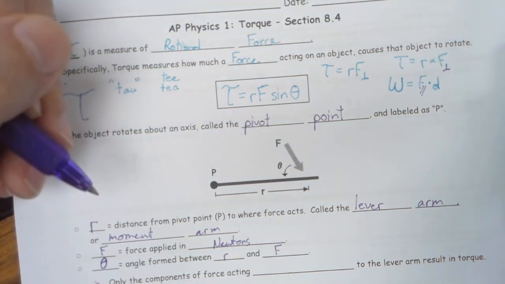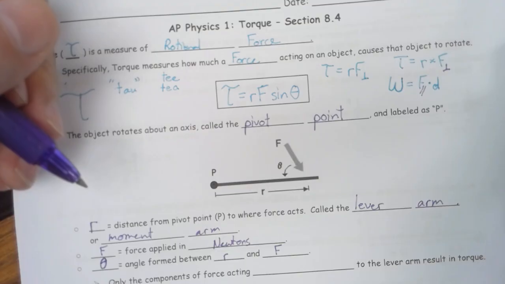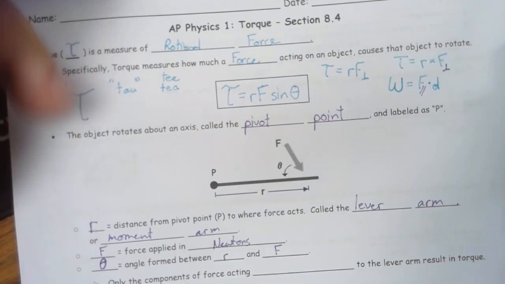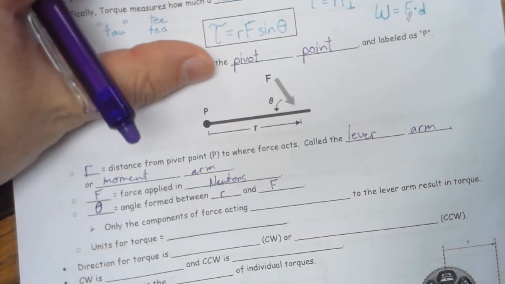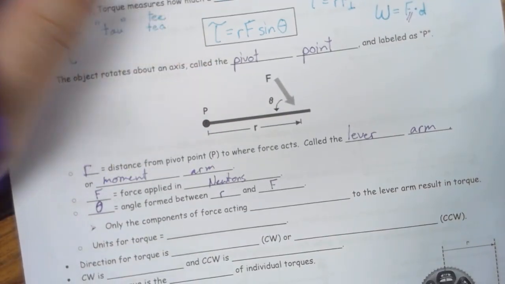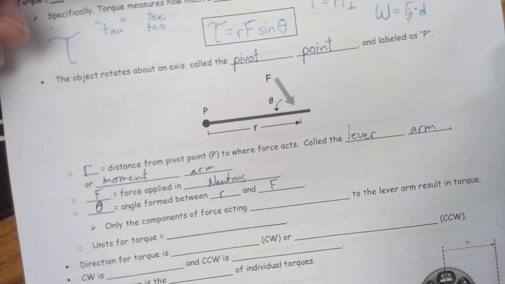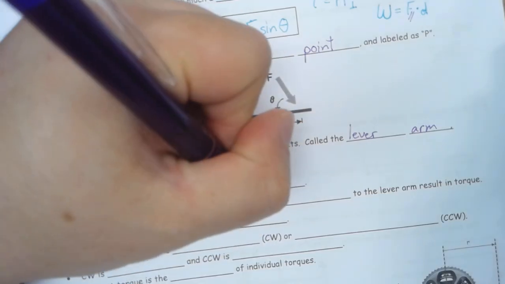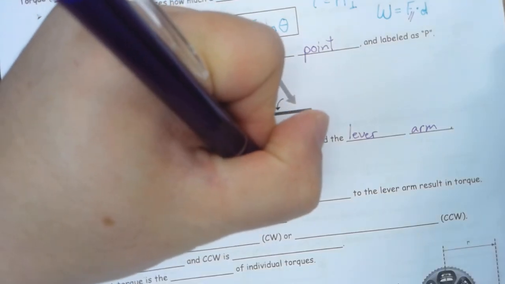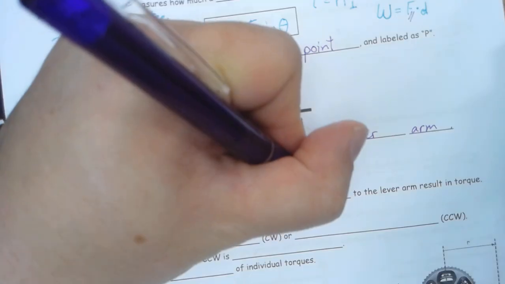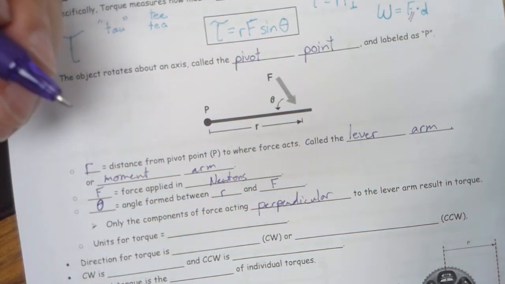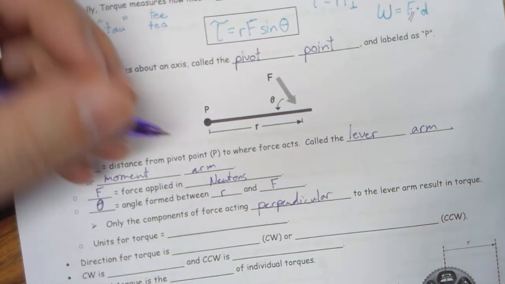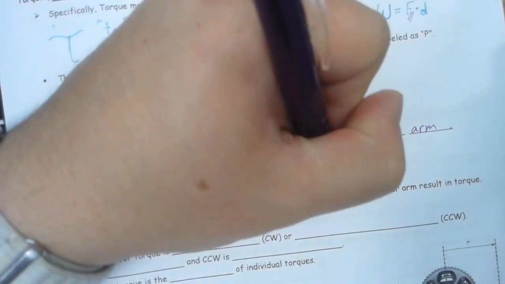R and F. So the force and the lever arm, right? Only the components of force acting perpendicular. What function is inside of our equation? Sine. So let me put sine theta right there.